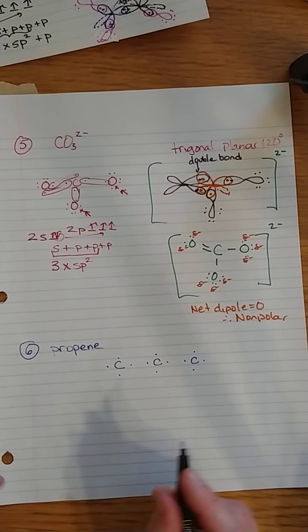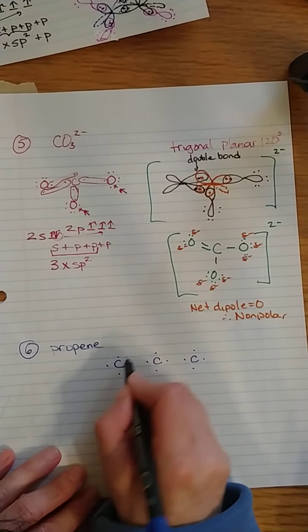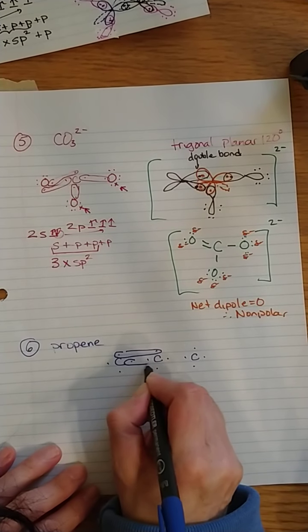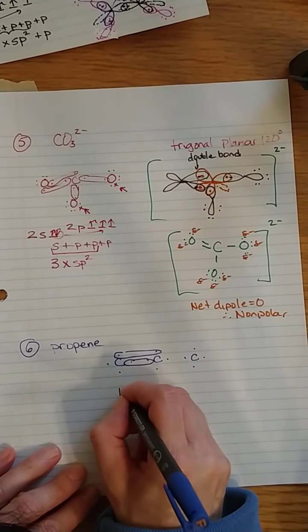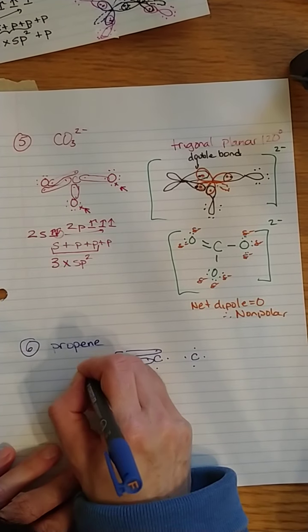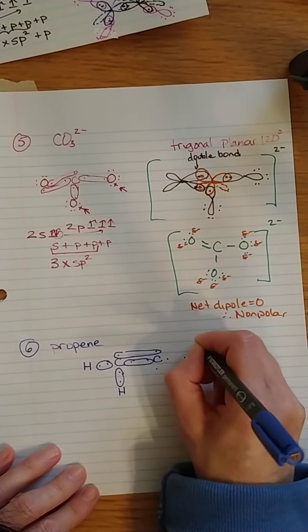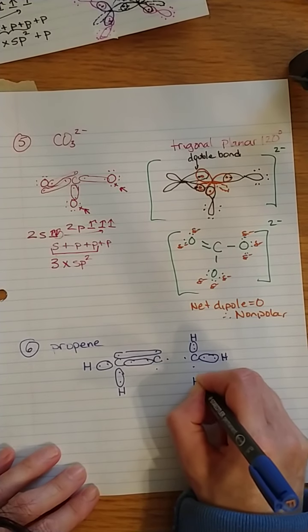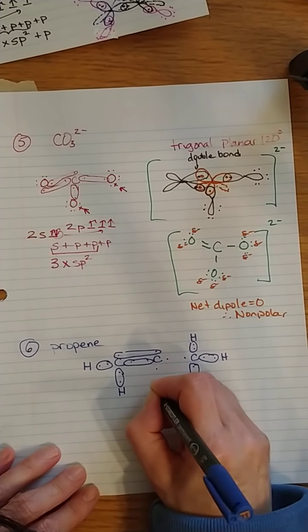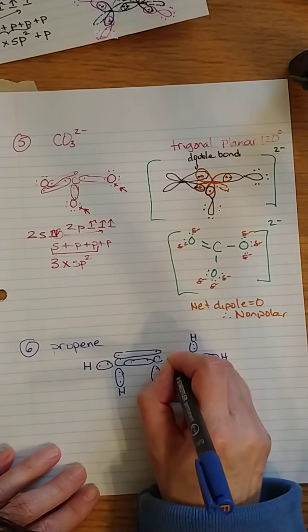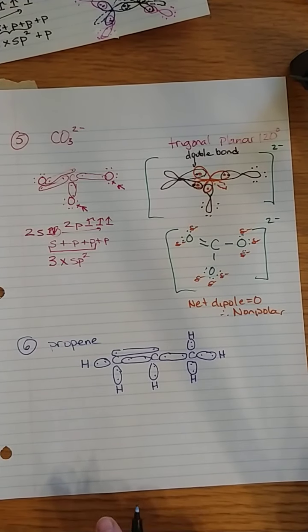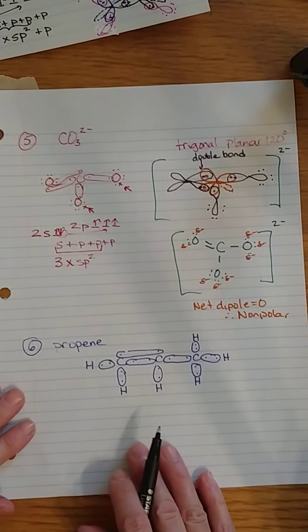So I don't care where you put it. Let's put it here. Which means we need an H here, an H here, an H here, an H here, an H here, an H here, and then this will single bond. Okay, so we have 3 carbons now.